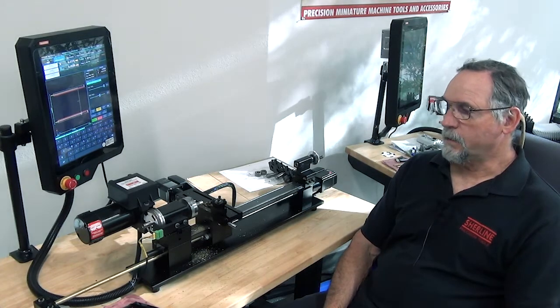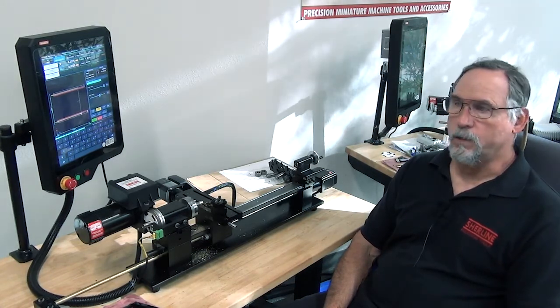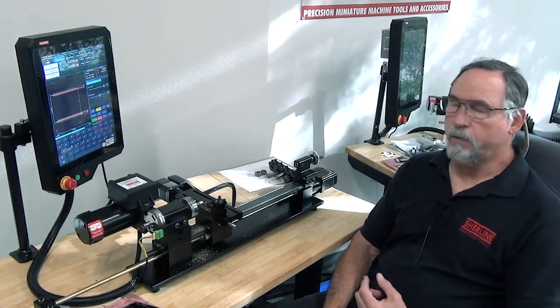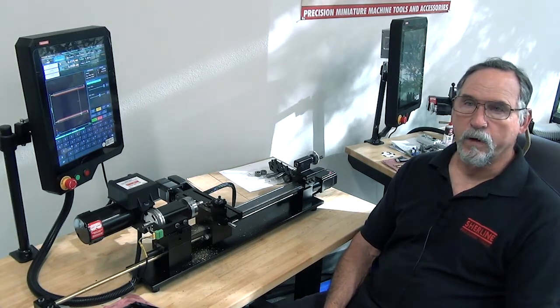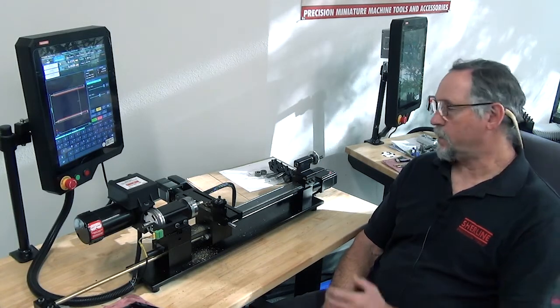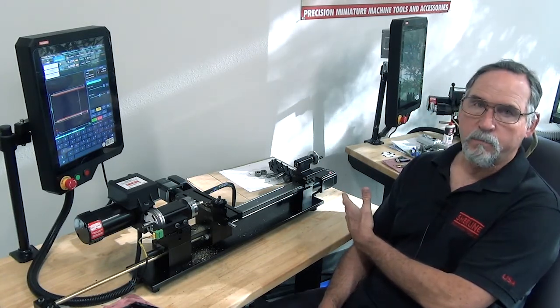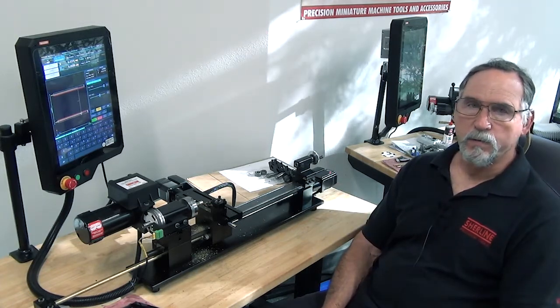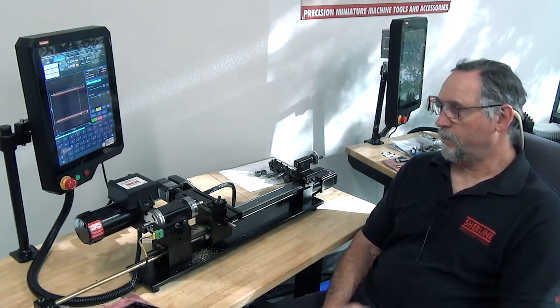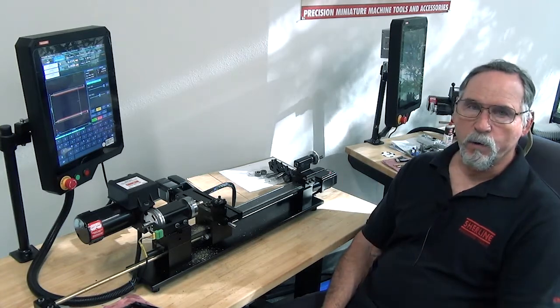Okay, if you take the 1500 RPMs and you multiply it by the feed per rev, and on a 32 pitch thread that's 0.03125, it comes out at about 48 inches a minute. Okay, so at 70 max, 48, we're 2/3 of the way to max feed rate on the stepper motor.